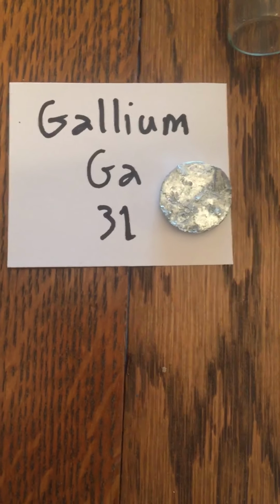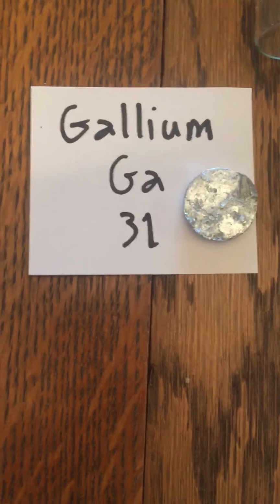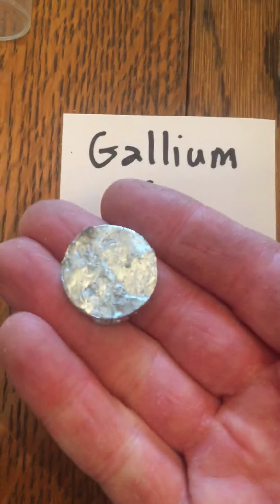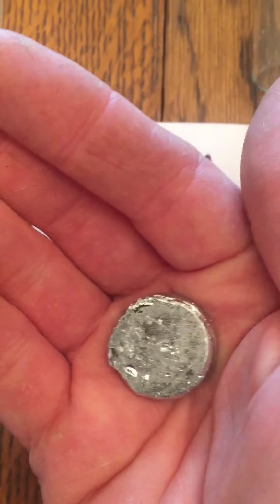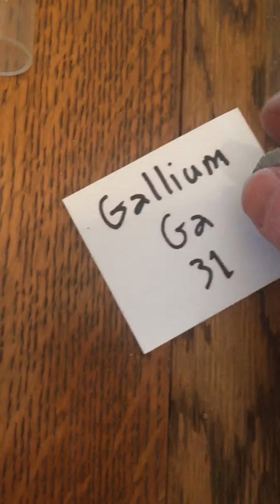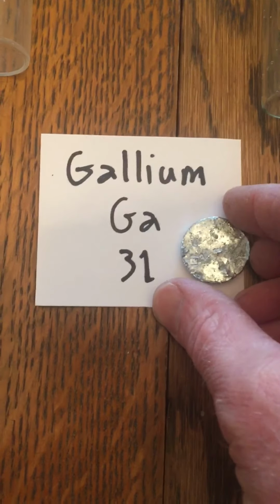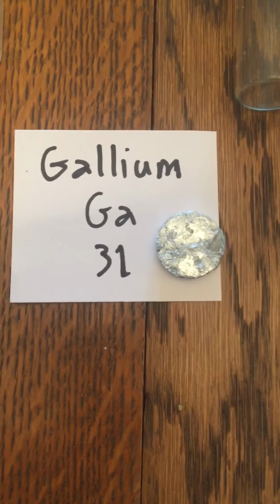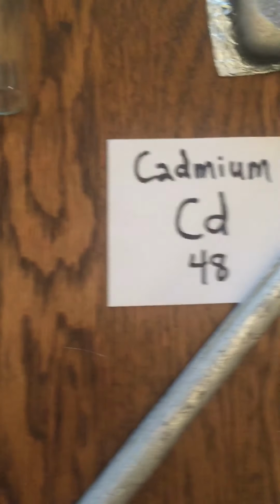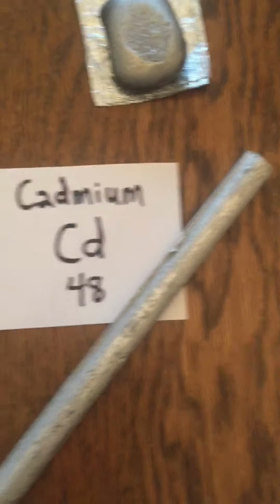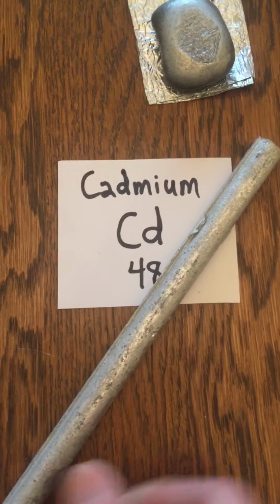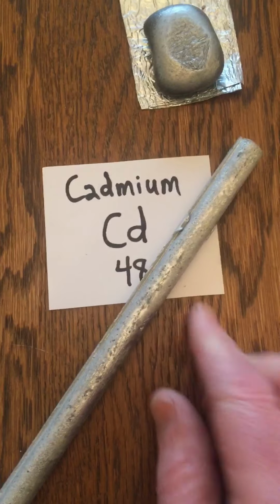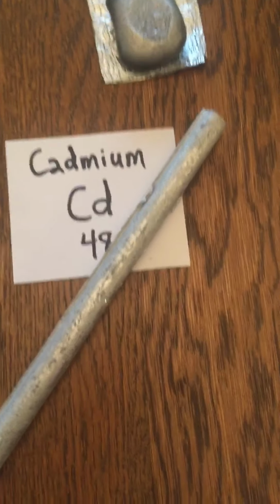Gallium, this was a very popular element mentioned earlier on. This is an element that actually melts. If I were to hold this in my hand for a long period of time, my body heat would actually melt it, because the melting point of gallium is right around 82, 83 degrees Fahrenheit. So it's got a very low melting point. Cadmium, that's what this element is. It's kind of a heavy metal rod right there. It's used in nuclear reactors to slow down a nuclear reaction. Hopefully this rod did not come from a nuclear reactor.